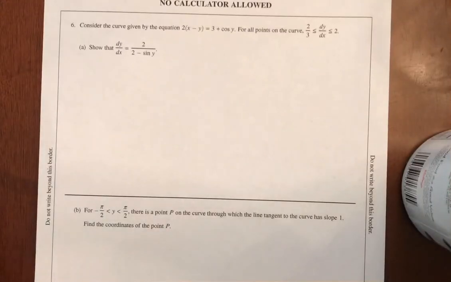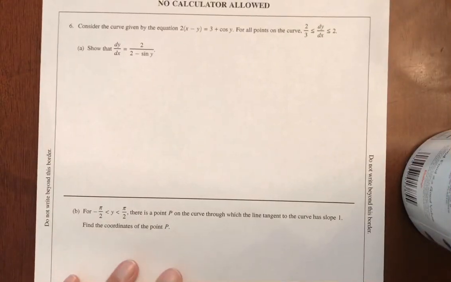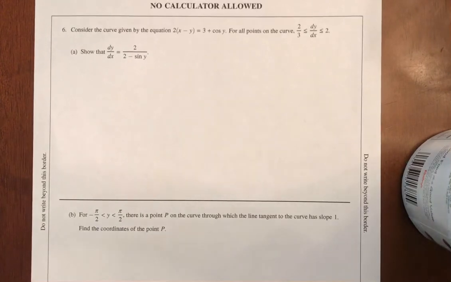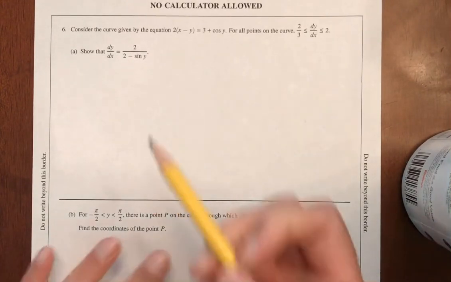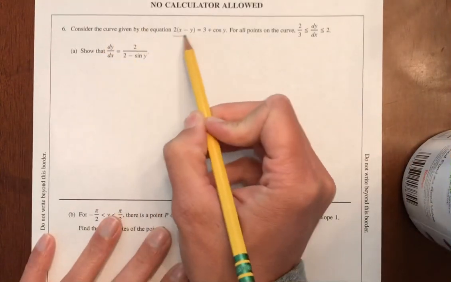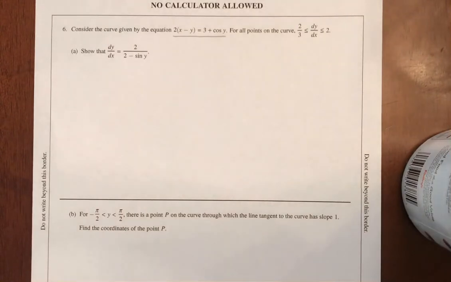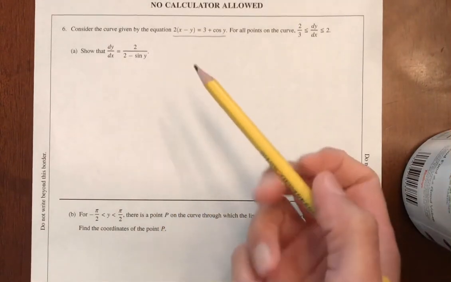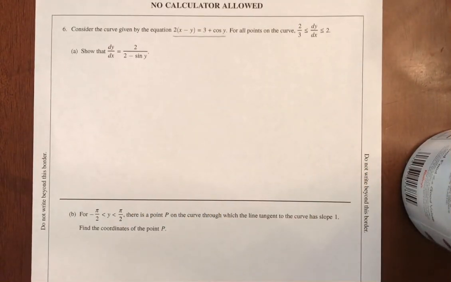All right, so here's some solutions for the first question that was on Monday's AP exam. There were two problems to practice. So this is similar to a problem we had done before. Consider the curve given by this implicit equation here, 2 times (x minus y) equals 3 plus cosine y.